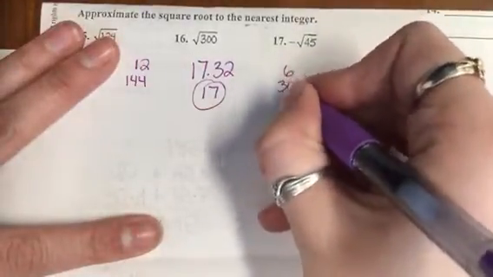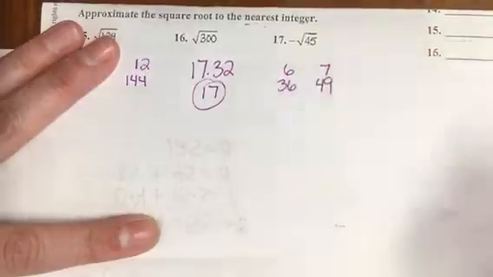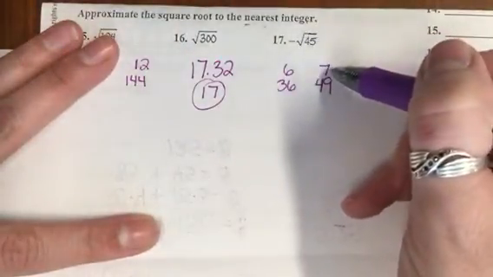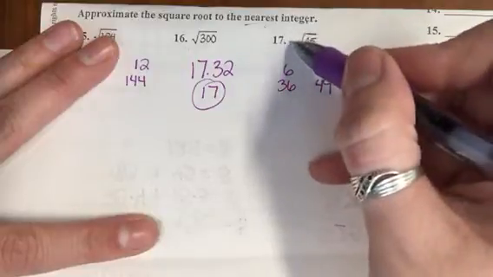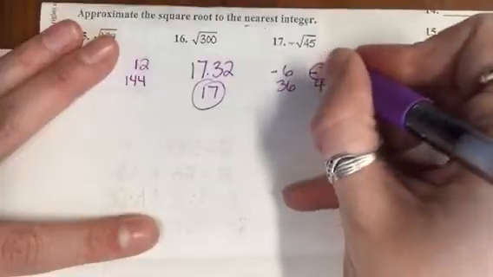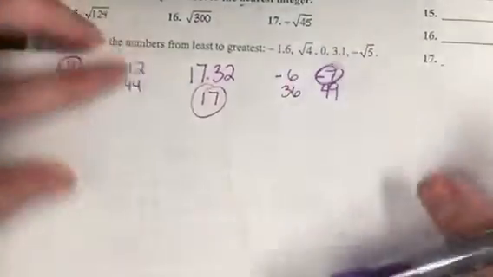6 squared is 36, that's too small. 7 squared is 49. 49 is closer to 45. So it's closest to 7. But this negative out front makes them negative, so the negative 7 is the closest. Okay, order the numbers from least to greatest.